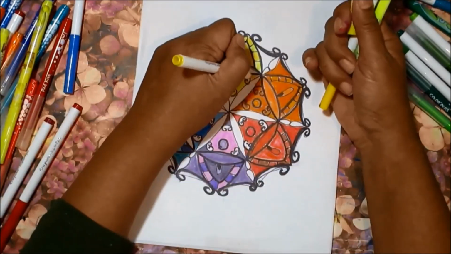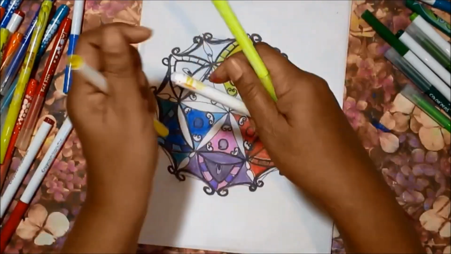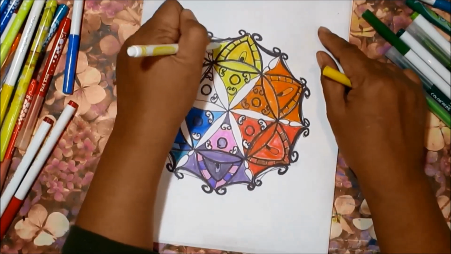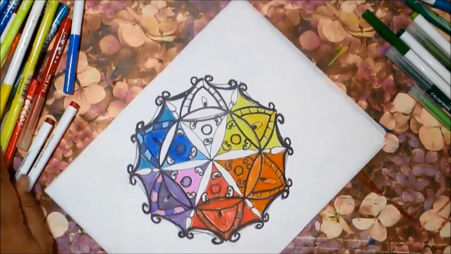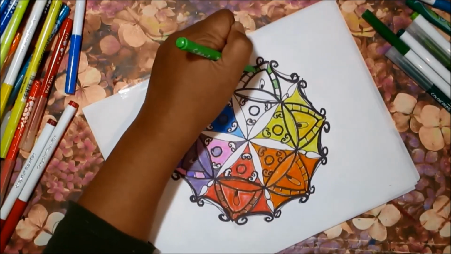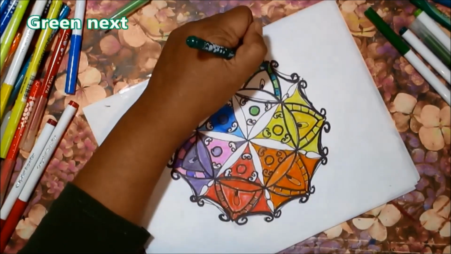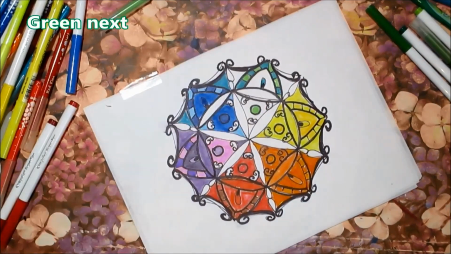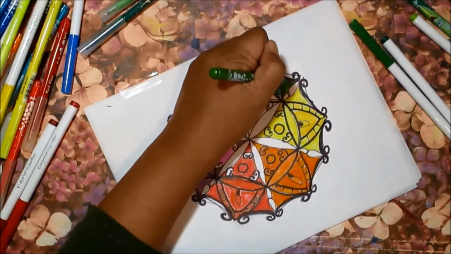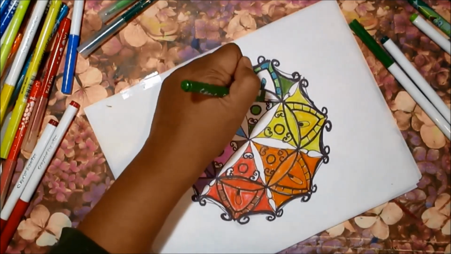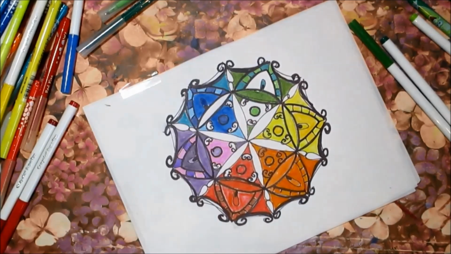I've got a little bit more variety in my yellow markers. And again, you can take as much time as you like. And then after yellow is green. If you want to just color each wedge with one shade, you can do that. If you want to be more elaborate and create more variety, you can do that too. So after you finish green, there should just be one wedge left on yours.